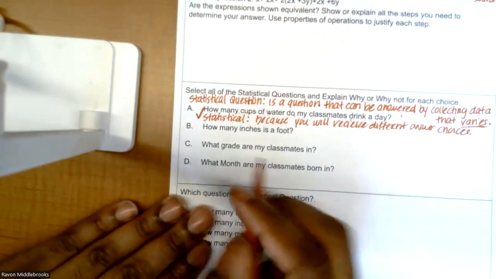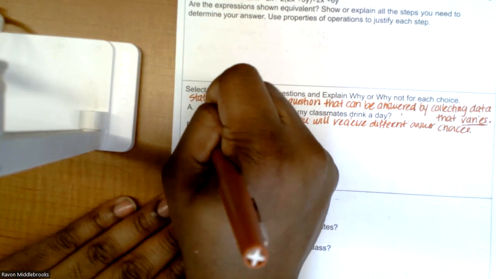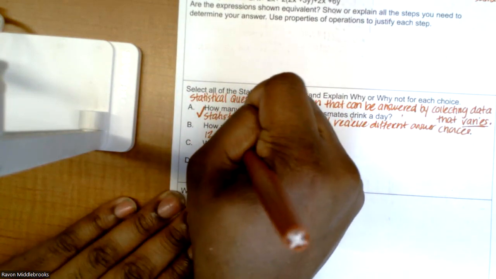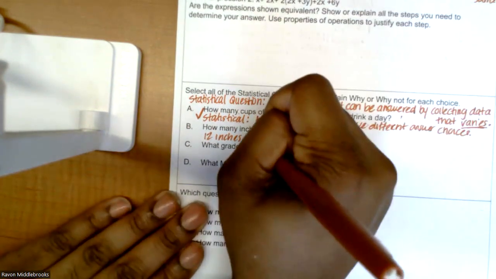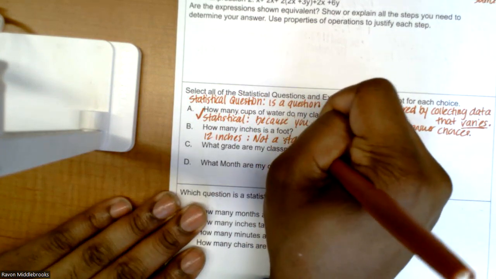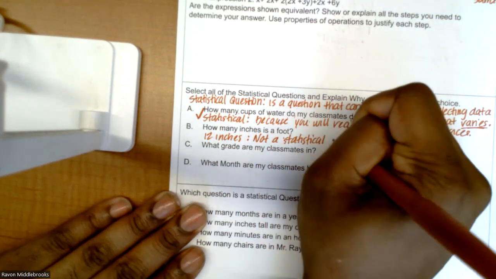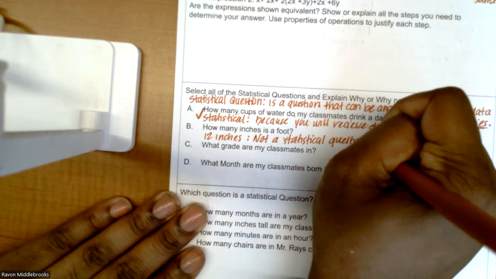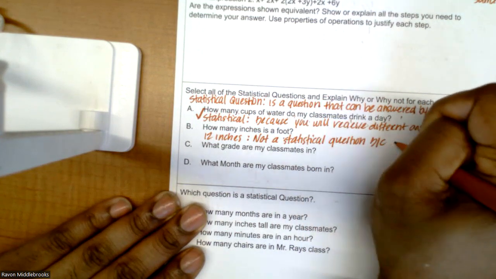So A is correct. How many inches is a foot? Well, there are 12 inches. Ask yourself, is there anything else I need? Am I comparing that with anything? No, so it's not. Because only one answer.